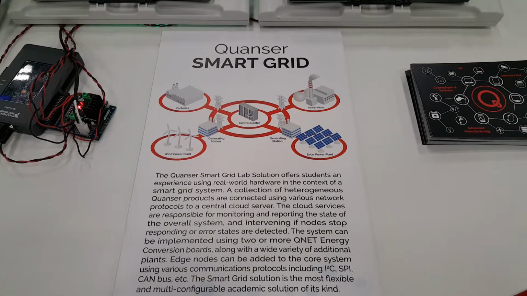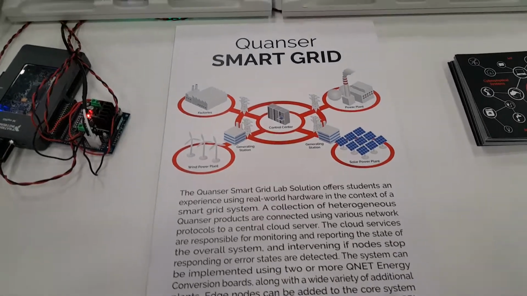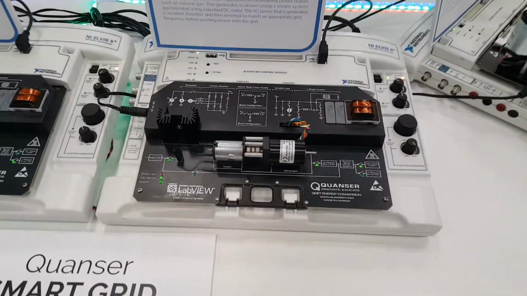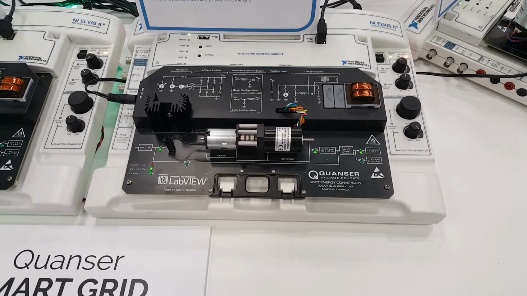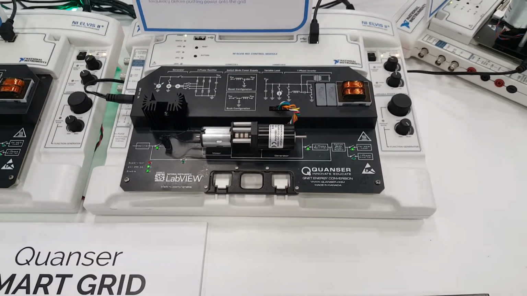So this is the Quanser Smart Grid demo. This demo includes 3 Elvis engineering top boards. This one is the energy conversion top board. We have 3 of these top boards.